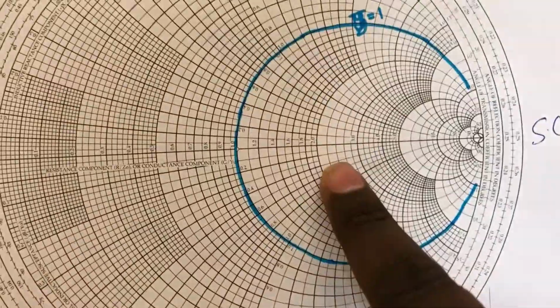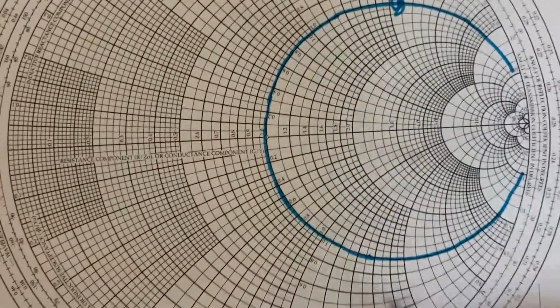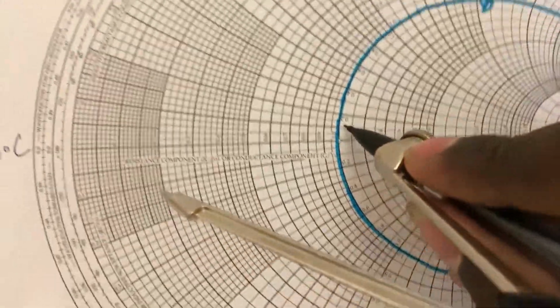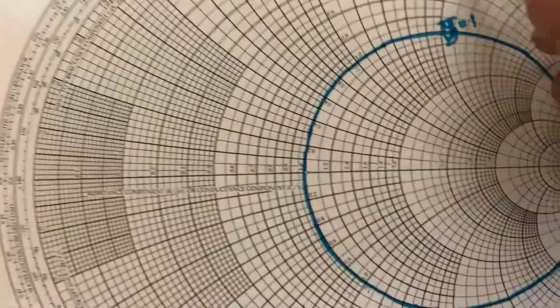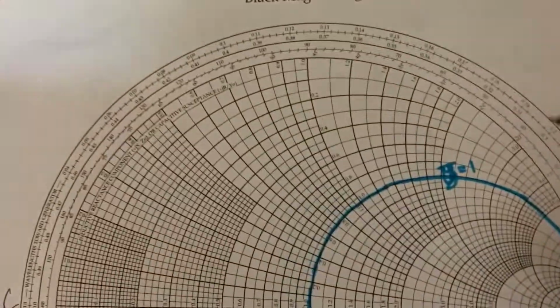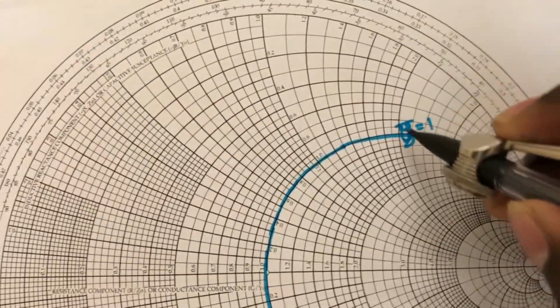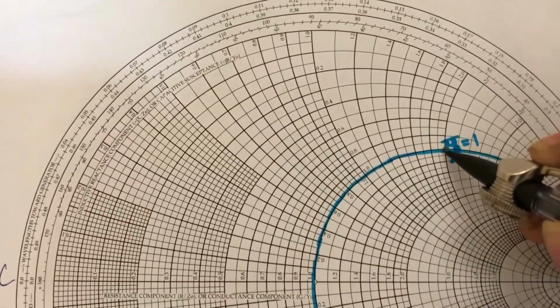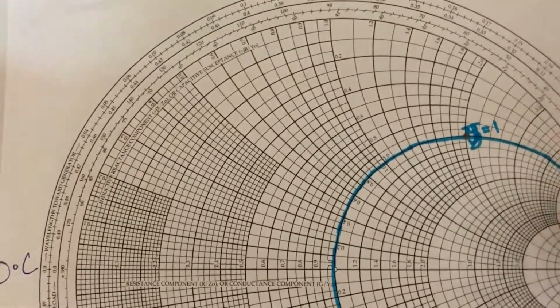As you very well know, this line is going to be the real part. This is where we're going to look for the imaginary part. So it's this circle, and as you can see 2 here. So this point is going to be 1 plus 2j.